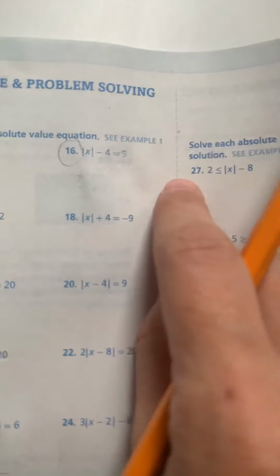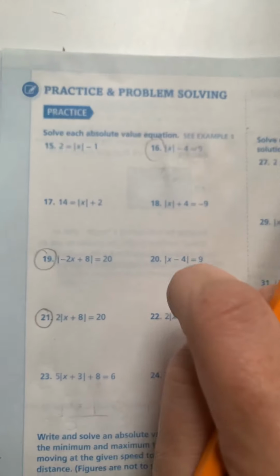Hey guys, I'm going to do some examples from lesson 1-7, absolute value equations and inequalities. And I'm going to do one of the word problems too for those of you who give me that whole, why are we doing this? Maybe that'll help.